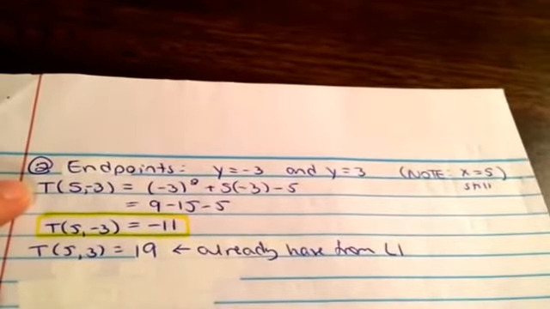And then for the endpoints, for 5, -3, you get -11. But for 5, 3, if you remember from line 1, let me find that page. Yeah, line 1, I already had that, so I don't highlight it again because I already have it.